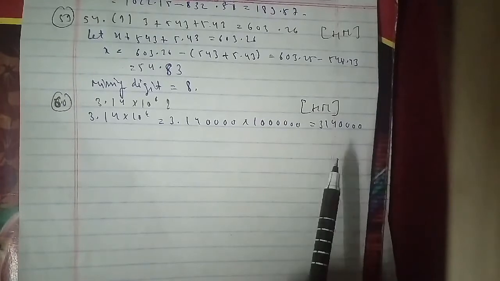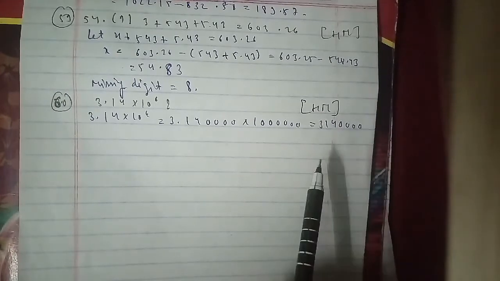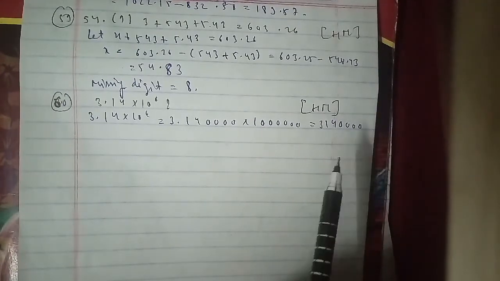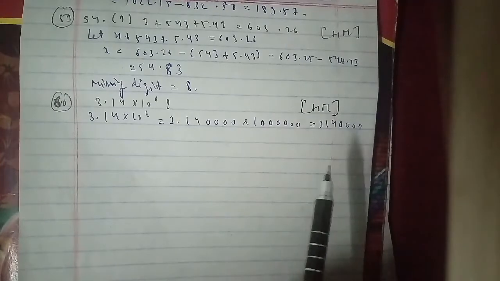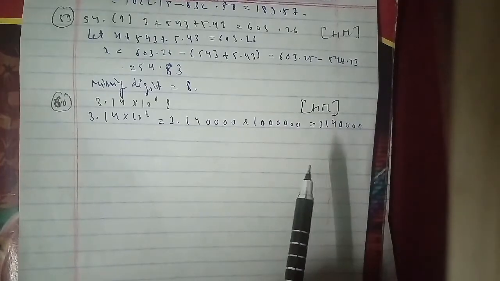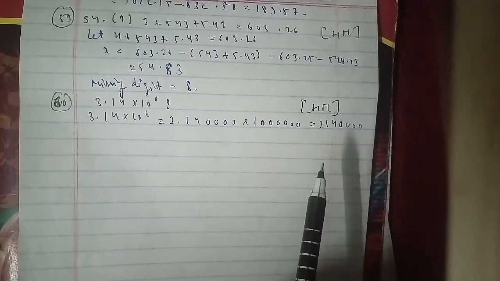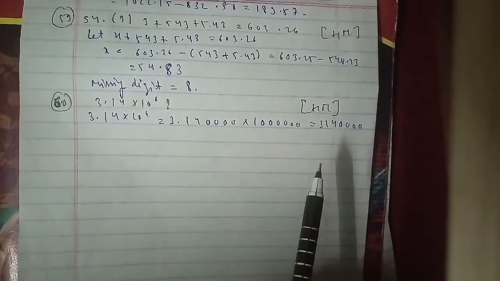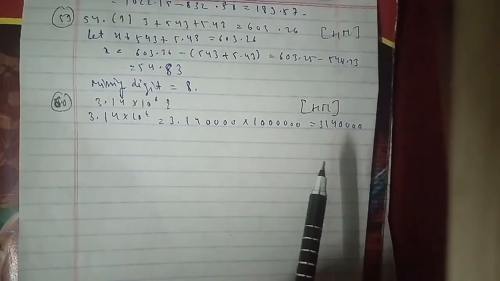In section 2, which is data interpretation, what we have to cover is tabulation, bar graphs, pie charts, and line graphs as well. So that comes under data interpretation, which is section 2 of quantitative aptitude that we deal with.